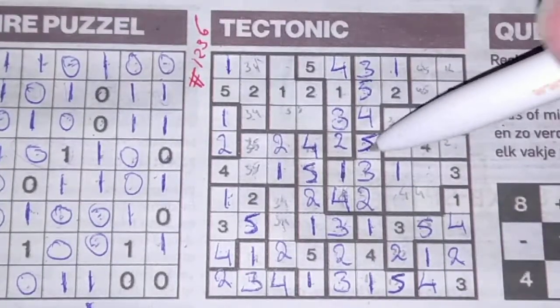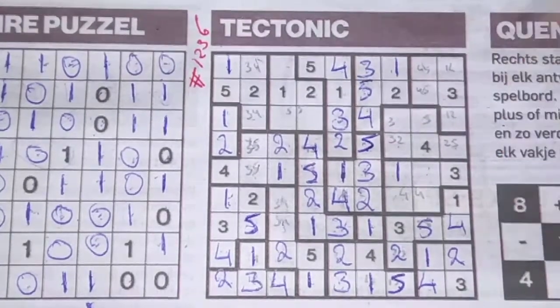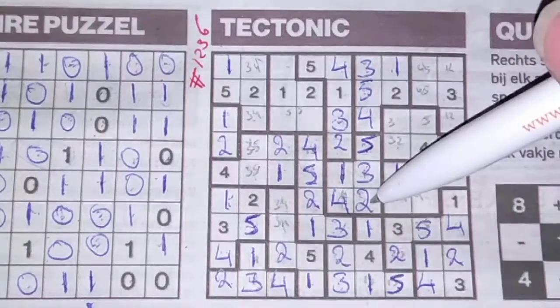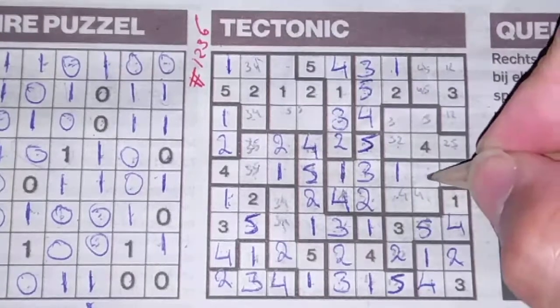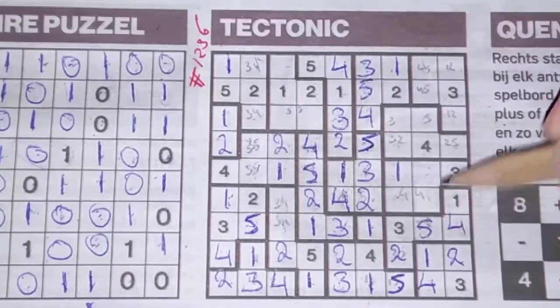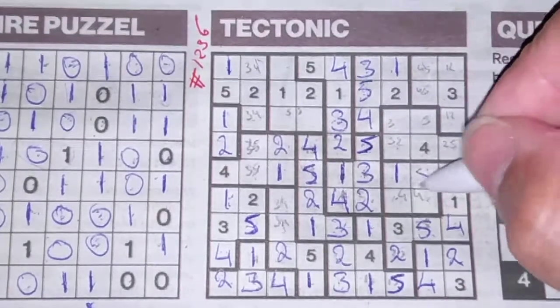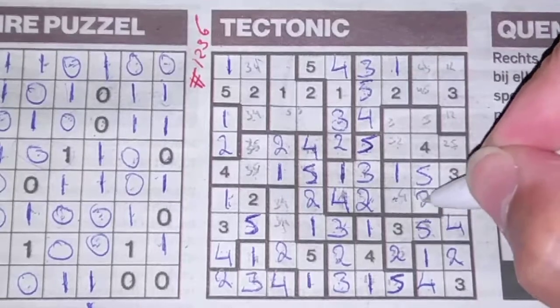These 2 boxes cannot be a 5. So the 5 goes in these 2 boxes. This box cannot be a 2. So the 2 goes in those 2 boxes. Oh, wait. We have a 5 here, so these 2 boxes cannot be a 5. 1 box left for the 5 should be there. This box cannot be a 2. 1 box left for the 2 should be here.